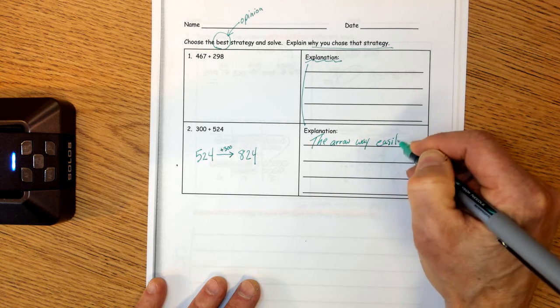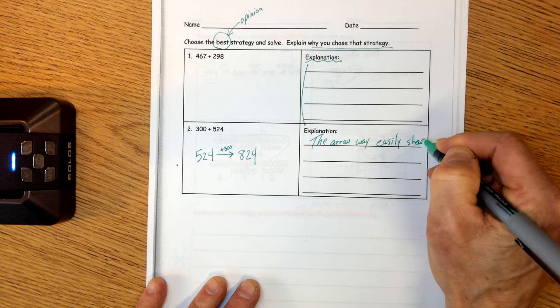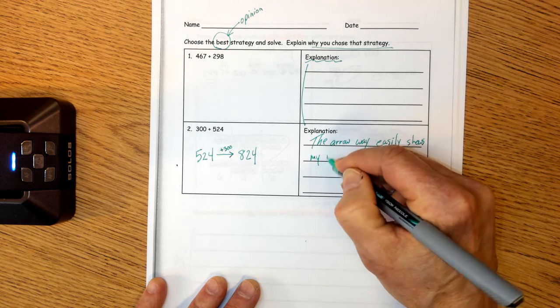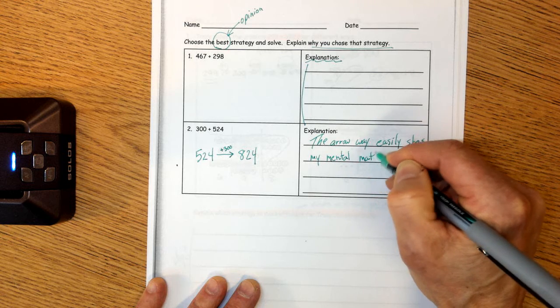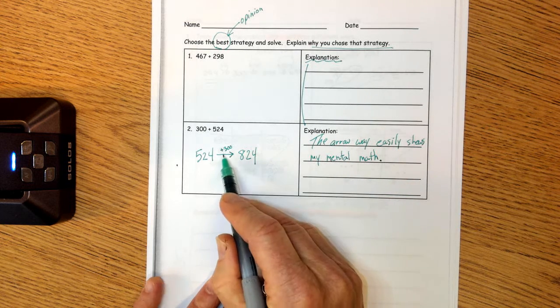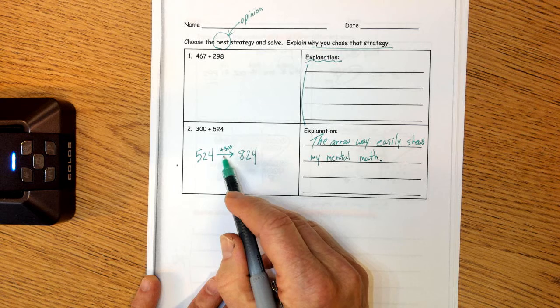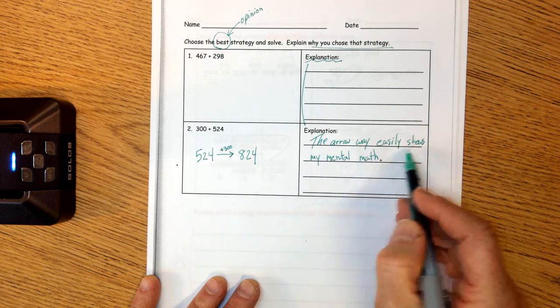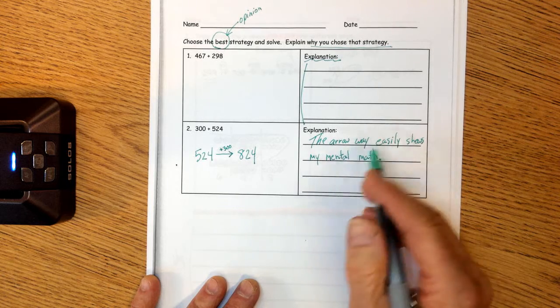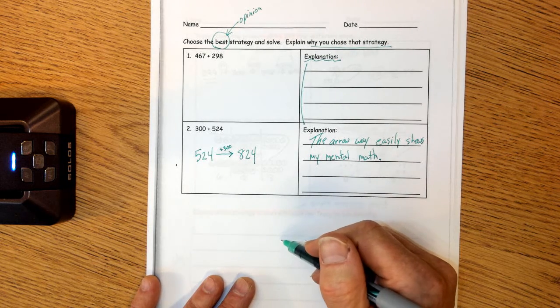easily shows my mental math. That makes sense, doesn't it? And it really does. It's like, boom, take it all at once, 300. And we've got our answer. The arrow way easily shows my mental math. And that's an explanation. All right?